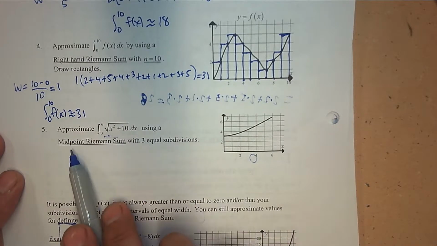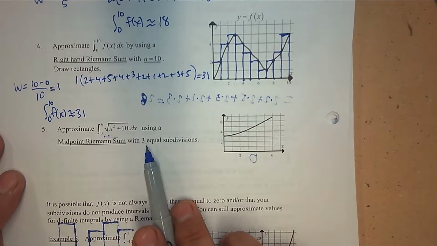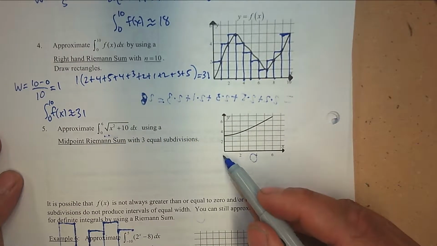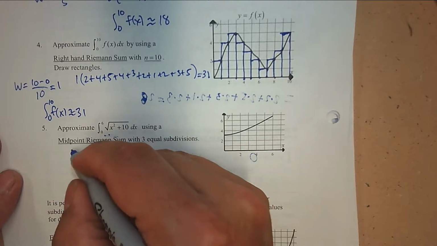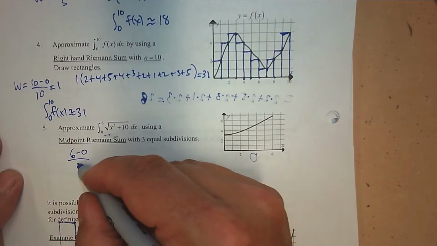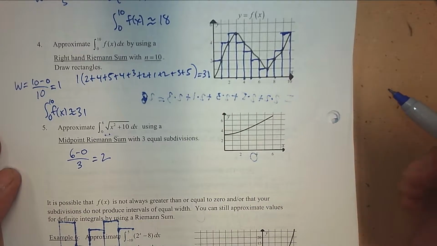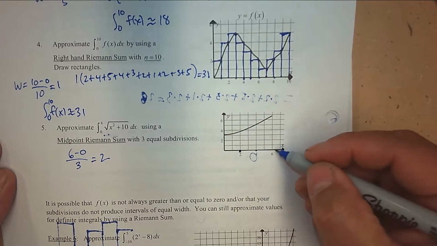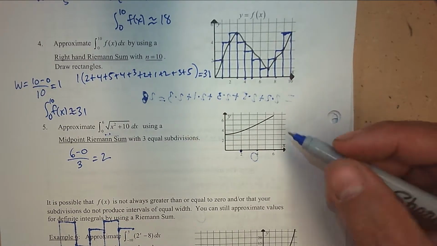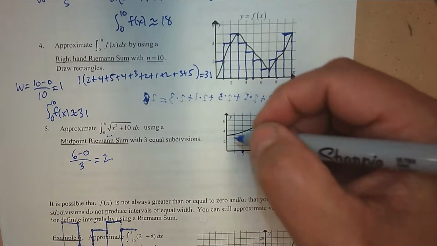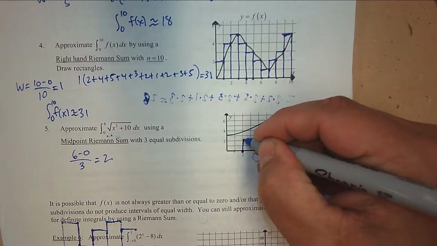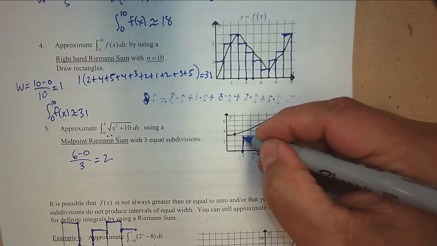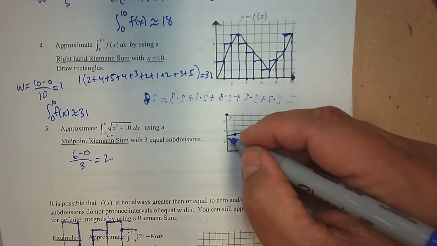Approximate using a midpoint Riemann sum, using 3 equal divisions. So my lower bound is 0, my upper bound is 6, and then you divide by how many rectangles you need. So the width of each one is going to be 2. There's a rectangle, there's a rectangle, there's a rectangle. Midpoint means what's the middle of that rectangle? That's where I go up to. So I still make my rectangle, but I look at the middle and ask, the middle goes up to what point in the graph? And then I make my rectangle.